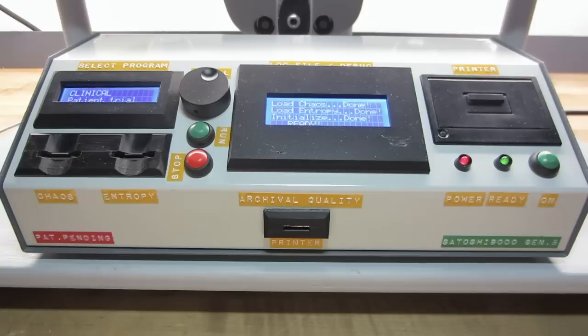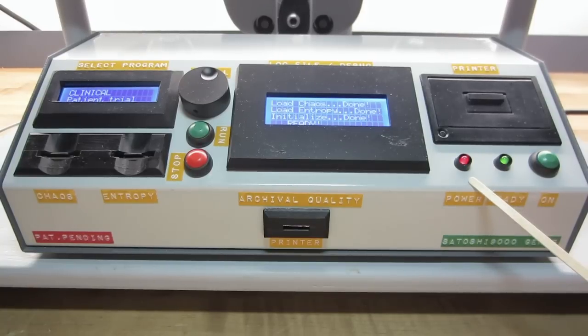The red power LED shows when there is power available to the machine. When you press the on button, the green ready LED flashes while the machine boots, and the boot sequence is displayed in the log file window.